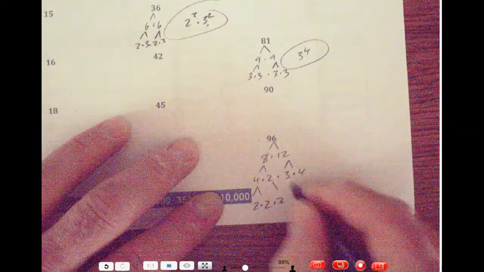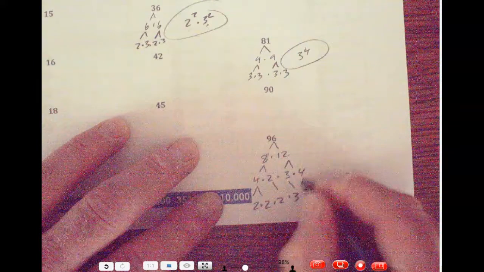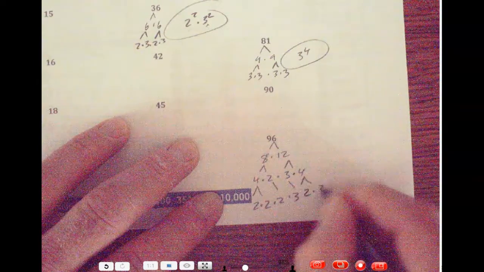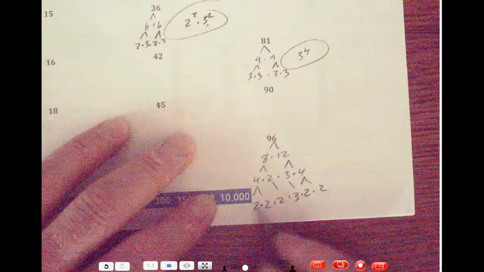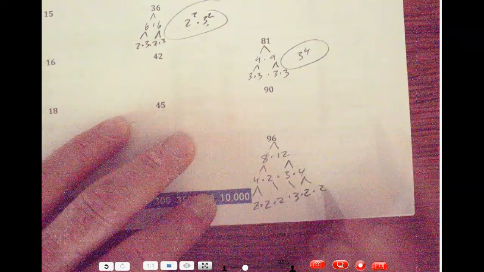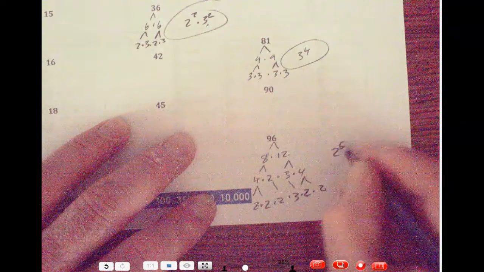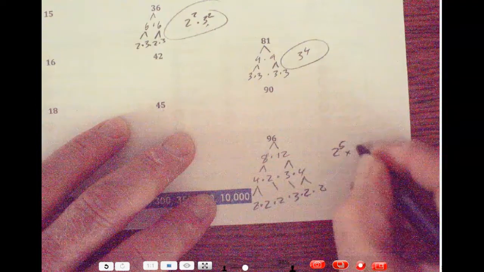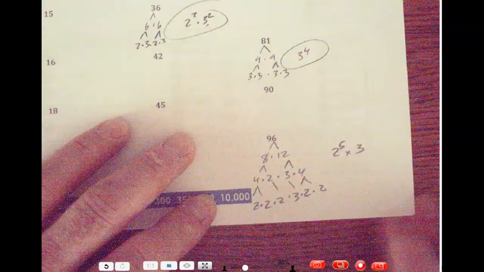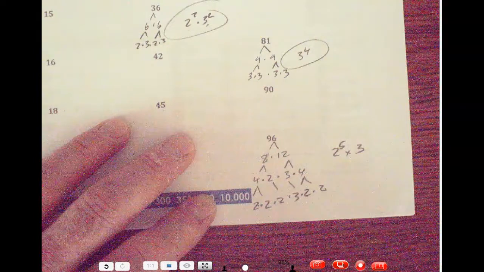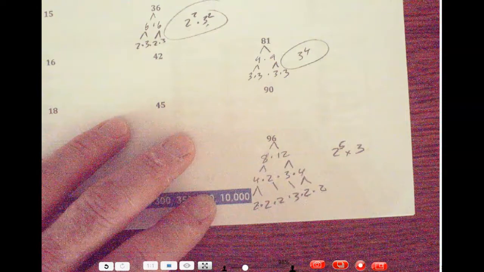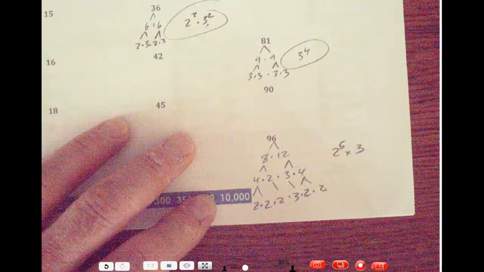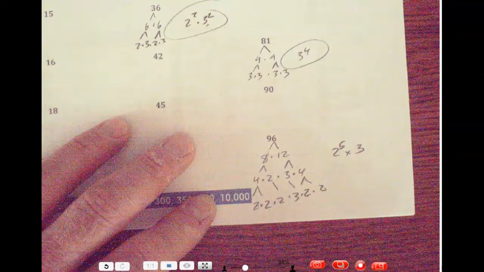The 3 is prime, just bring it down. Break the 4 down into 2 times 2. A lot of 2's. 1, 2, 3, 4, 5. So 2 to the fifth times 3. Okie dokie. 2 to the fifth happens to be 32.